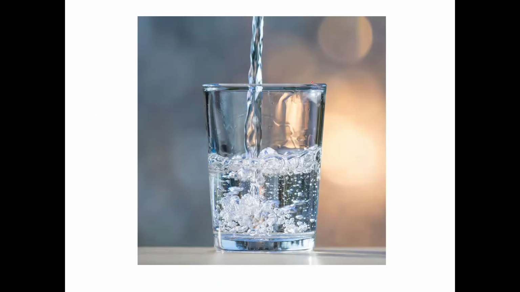So look at the figure. It's an image of the very vital fluid of life, that is H2O, water. Water, the universal solvent. Now let's talk about something we all need daily, that is water. Water makes up about 60 to 70% of our body weight. It is essential for all biological functions.